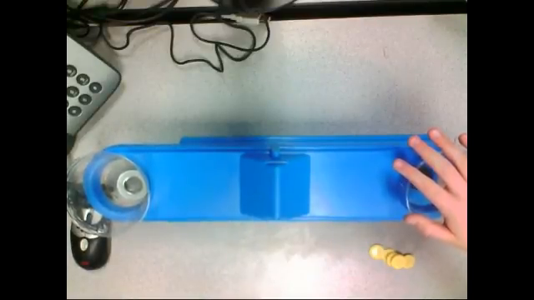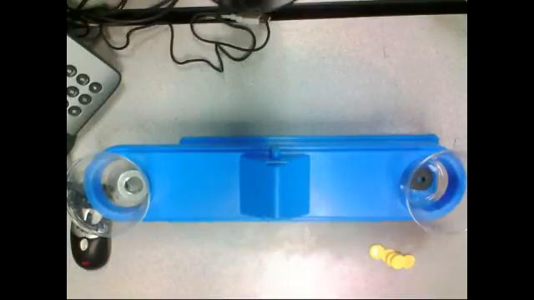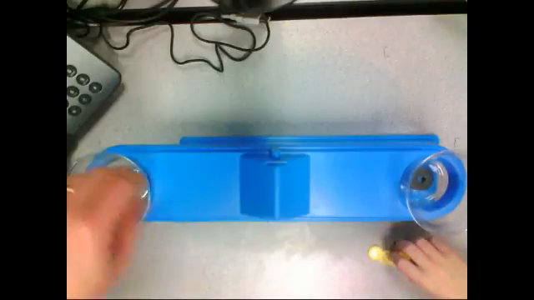Make sure you do it the same every time. Otherwise, if you're doing it differently for 0 chips or 1 chip or 3 chips, it's going to affect your data. All right, so head back to your tables. Continue. You have 9 minutes.